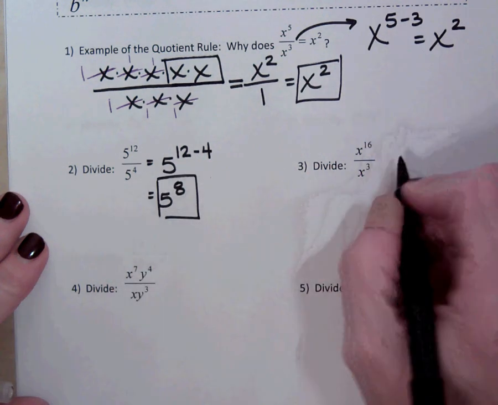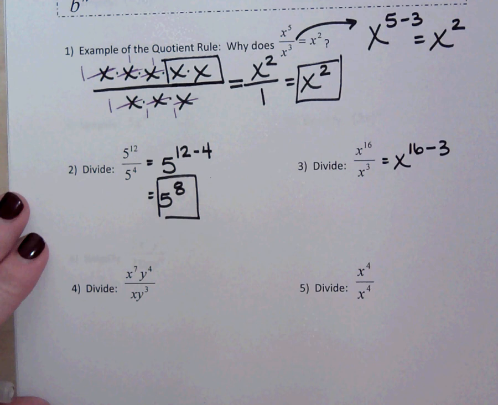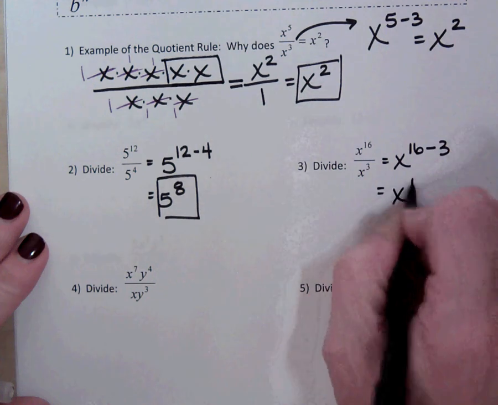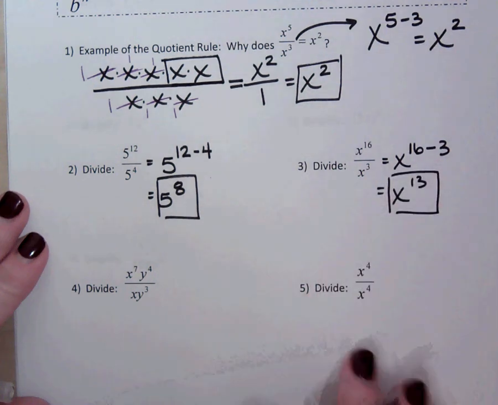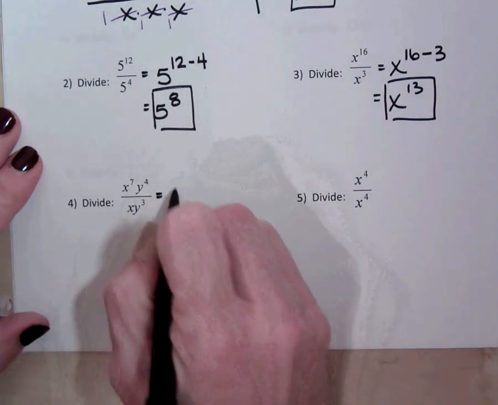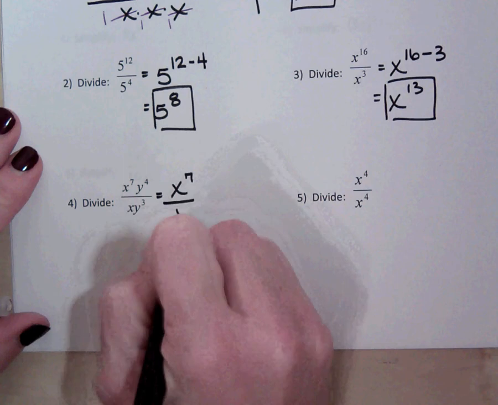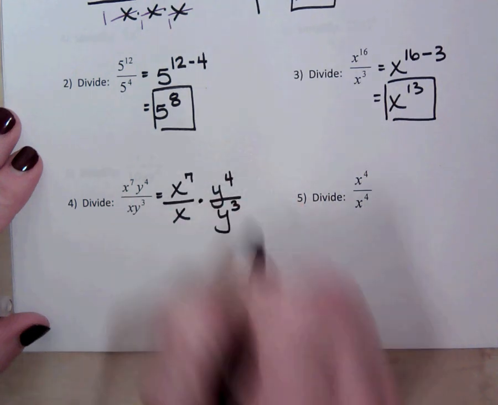Over here our base is x. So this becomes x to the power of 16 minus 3, which would be x to the 13th power. Right. Over here we have x's and y's. So you can think of this separately if you want. Do the x's first and do the y's second.